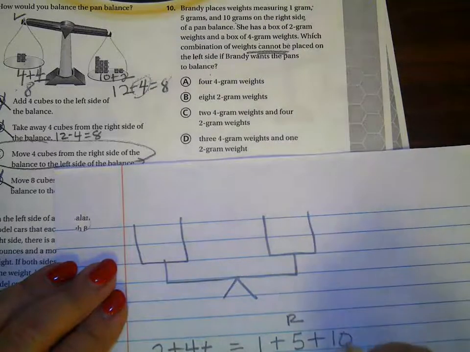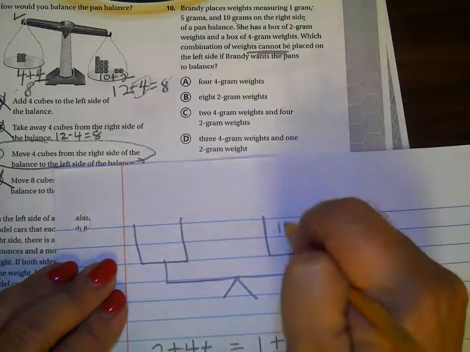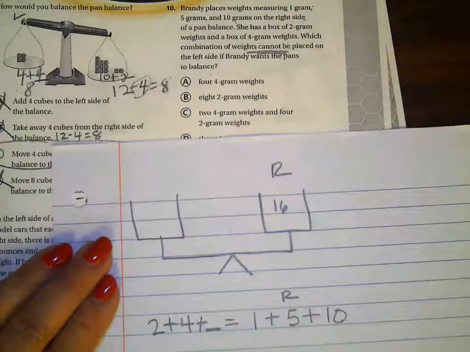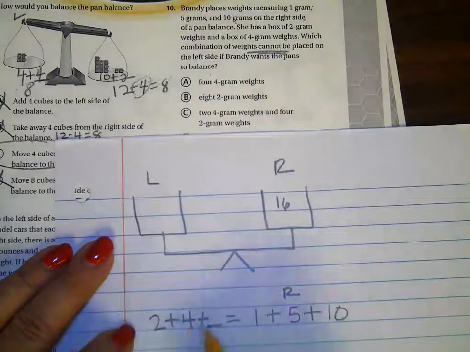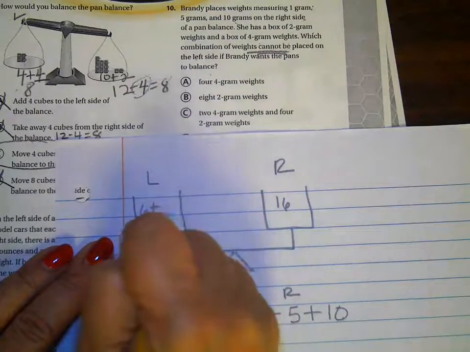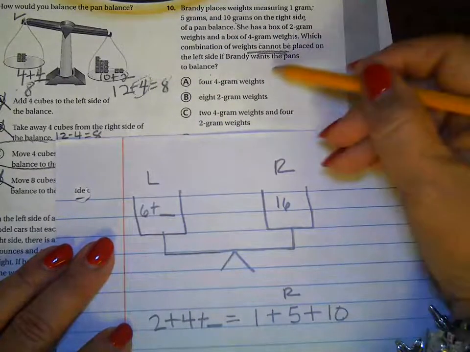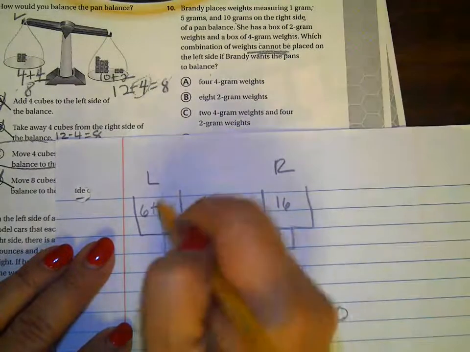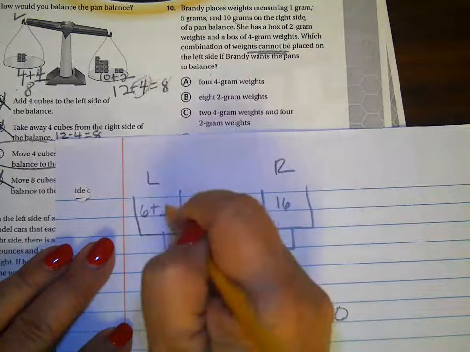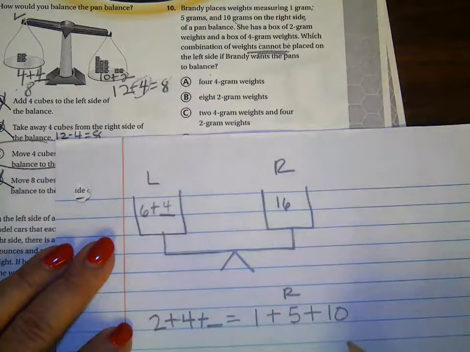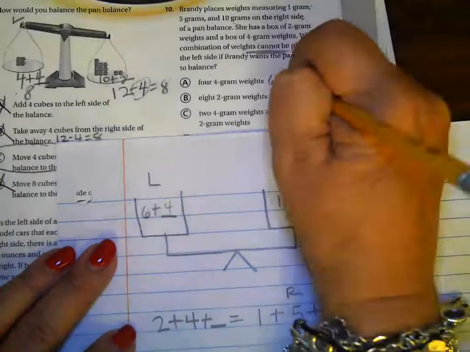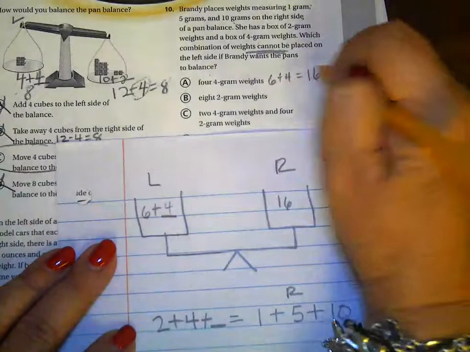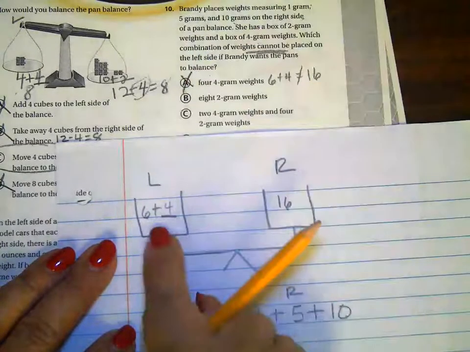So on the right, it's 10, 15, 16. And on the left, I have 4, 5, 6 plus what? So will she add 4 grams of weight? So is 6 plus 4 equals 16? Now that won't work because that's 6 plus 4 equals, and I need it to be 16. That doesn't work out. You see what I did here?